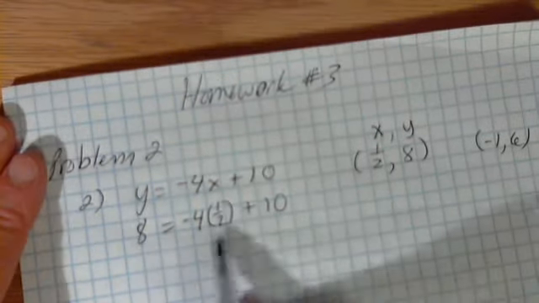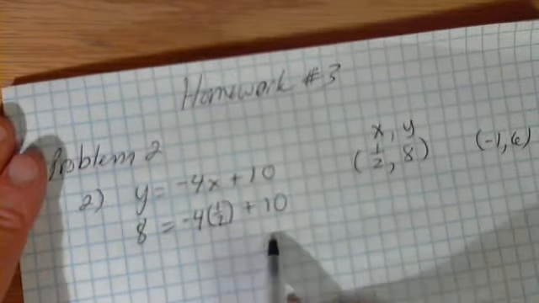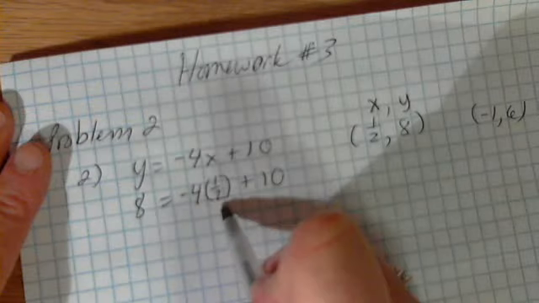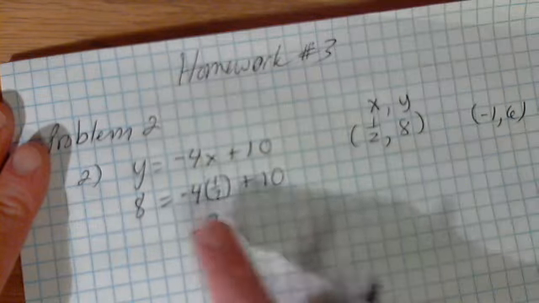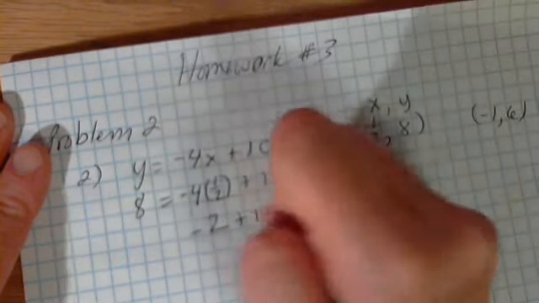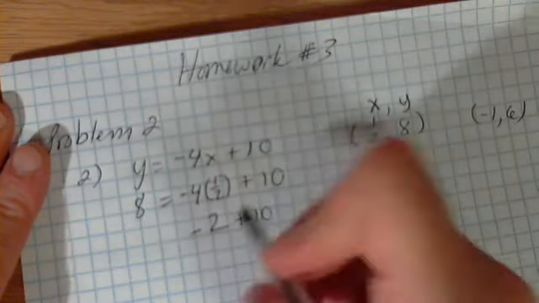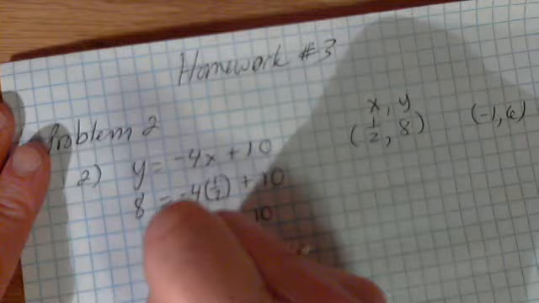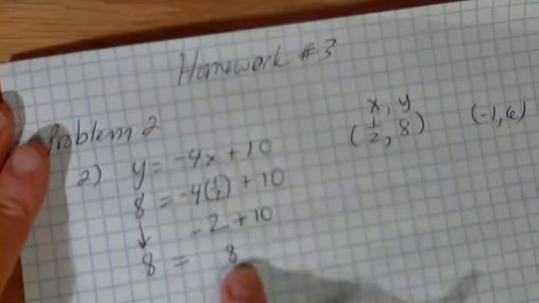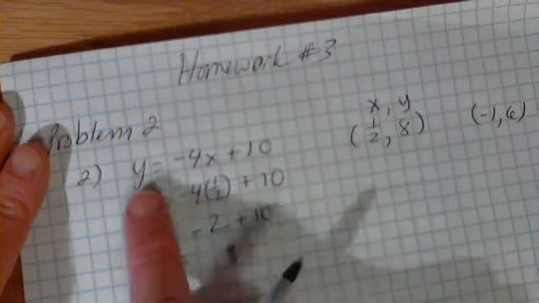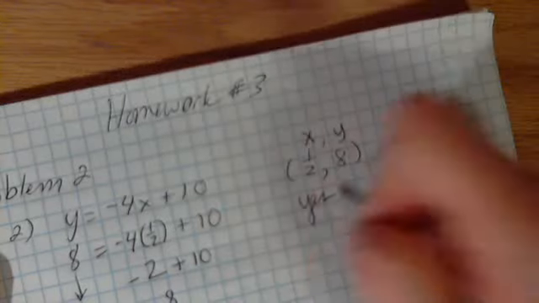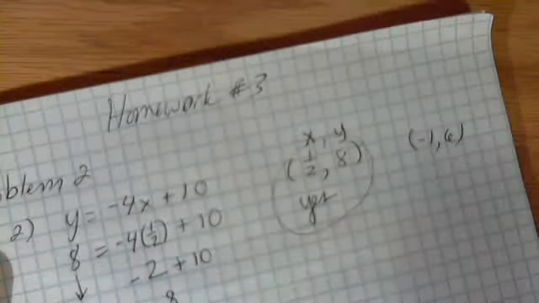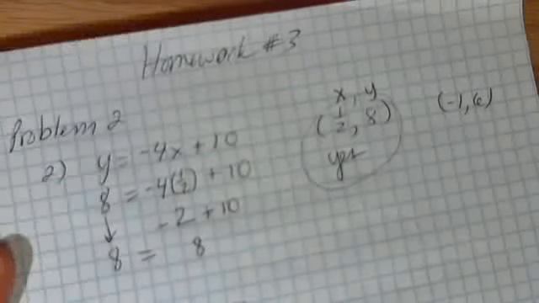So now what I'm going to do is work out the busy side of the equation, because there's nothing to do over here, and find out the answer I get. So negative 4 times a half. Half of negative 4, check it out on your calculator if you need to, is negative 2. Bring down the plus 10. Negative 2 plus 10 is indeed 8. And if I bring down the other side of the equation, I see they do match. When I calculate this side of the equation, it really does equal the other side. So we go back to this ordered pair and say, yes, it's a solution. 1/2 for x, 8 for y does work in this equation.